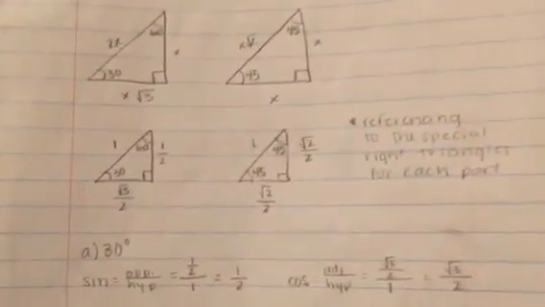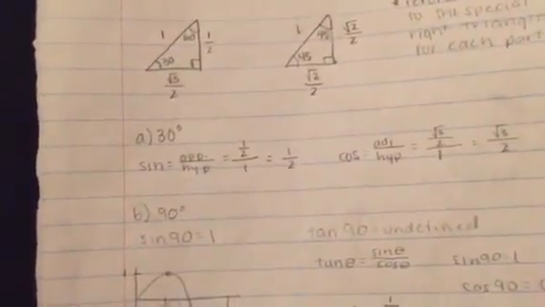Alright, skill 3. So, for my 4 angles, I chose 30, 135, 240, and 90 degrees. And right here, I drew the special right triangles because I'm going to be referring to them a lot. So for A, I chose 30 degrees.